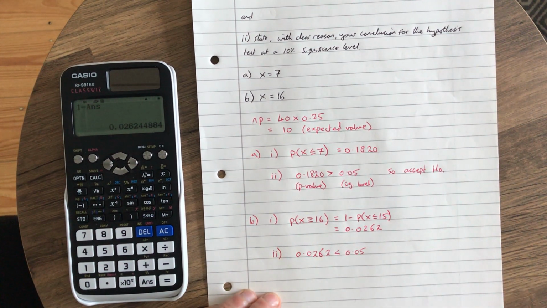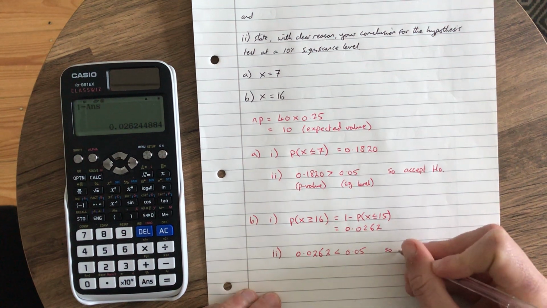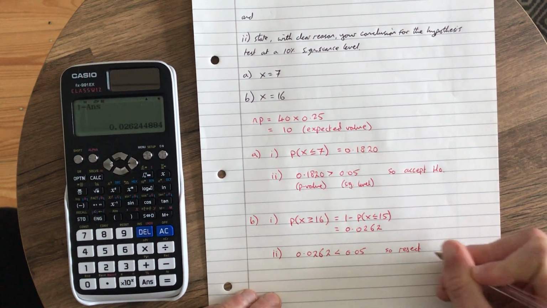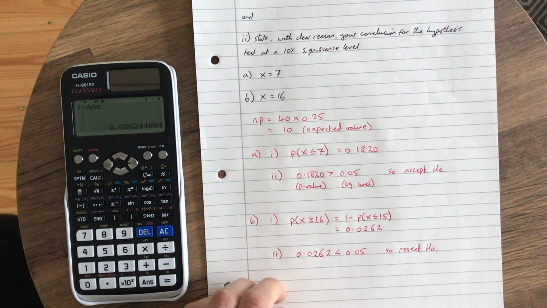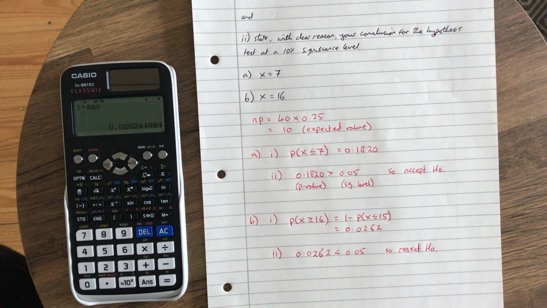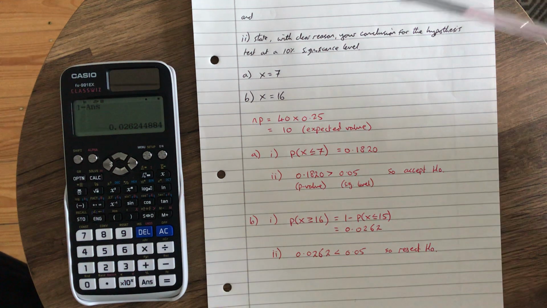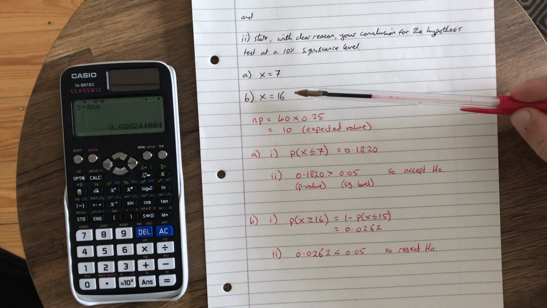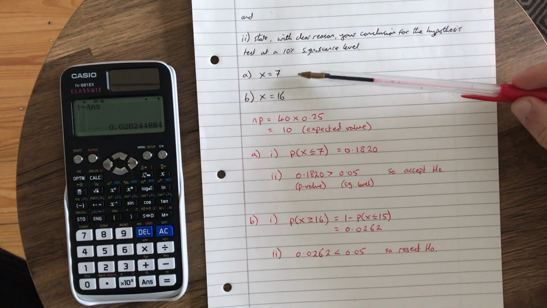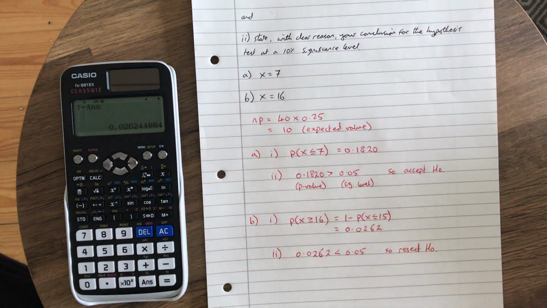Because that's less than the significance level, we would choose to reject our null hypothesis and accept our alternate hypothesis, whatever context this question was about. Okay, so we've looked there at using a two-tailed test, an example where we would accept and an example where we would reject our null hypothesis, and we've looked at the two different test statistics that we could be given.